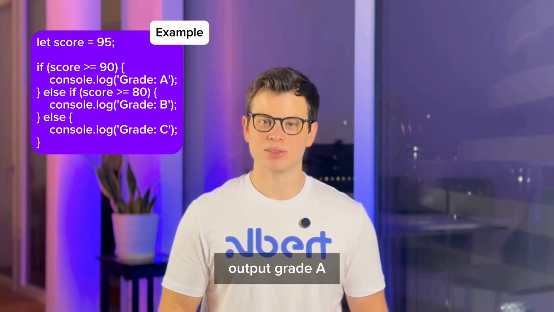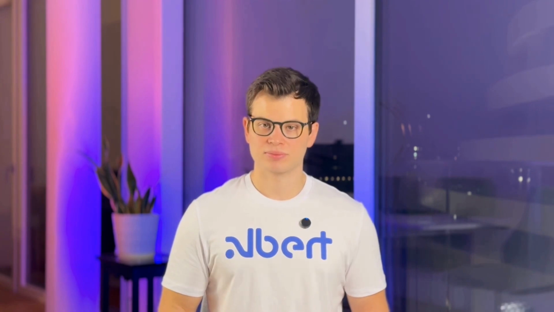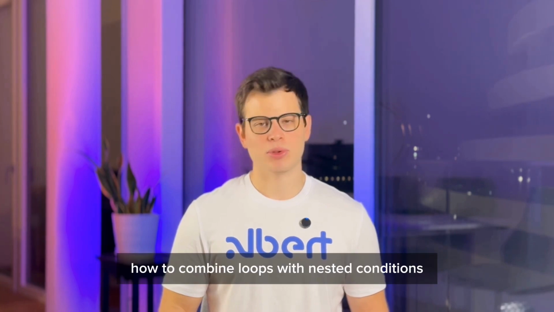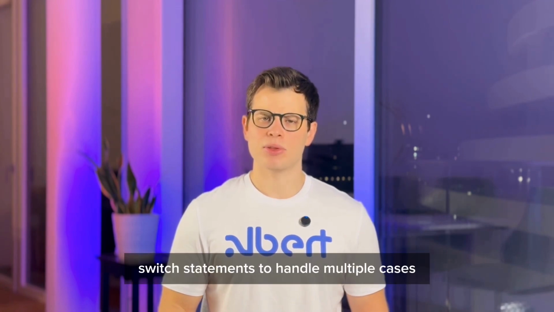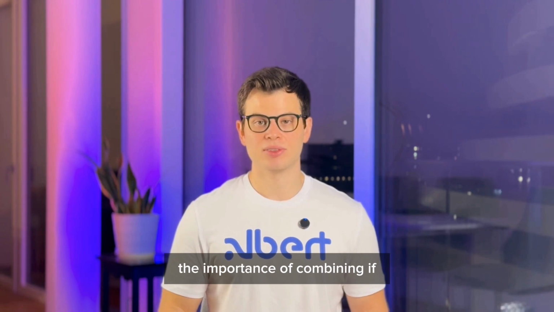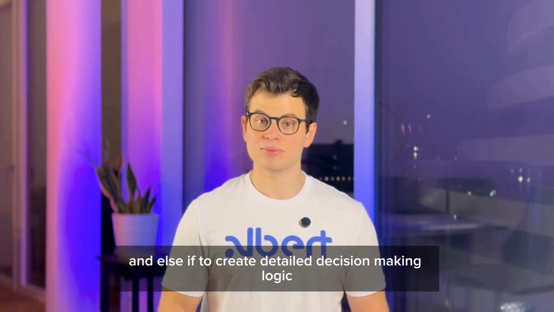Output: grade, A. In this lesson, we learned how to use nested if statements to check for more complex conditions, how to combine loops with nested conditions to repeat actions based on multiple criteria, how to use nested switch statements to handle multiple cases, and the importance of combining if, else, and else if to create detailed decision-making logic.